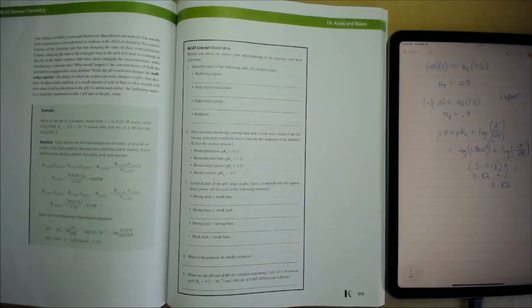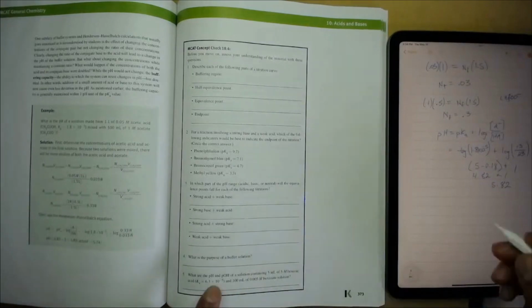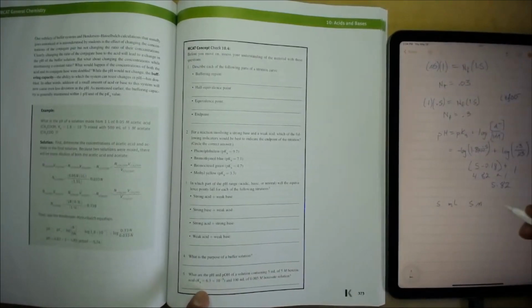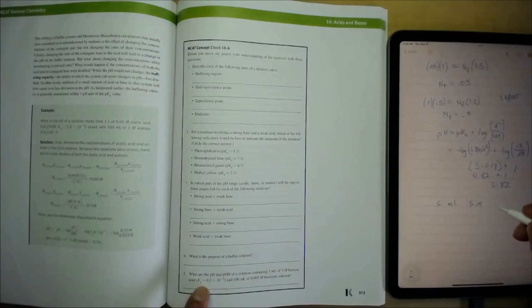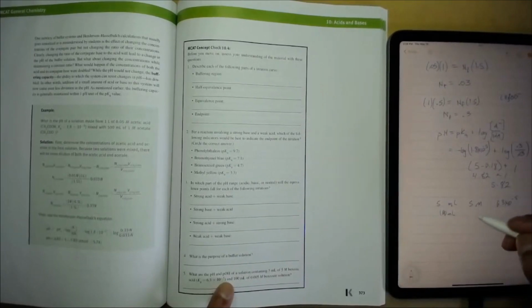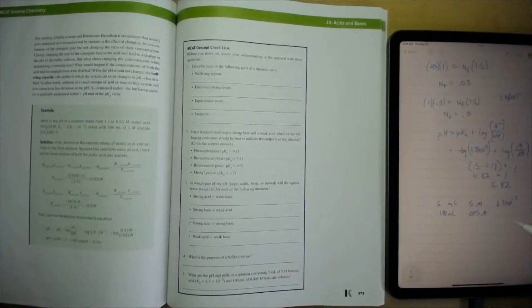What are the pH and pOH of a solution containing 5 milliliters of 5 molar benzoic acid at 6.3 times 10 to the minus fifth and 100 milliliters of 0.005 molar benzoate solution, which would be our base.